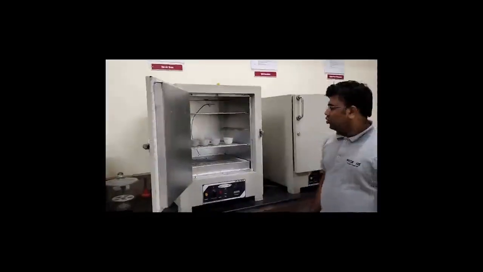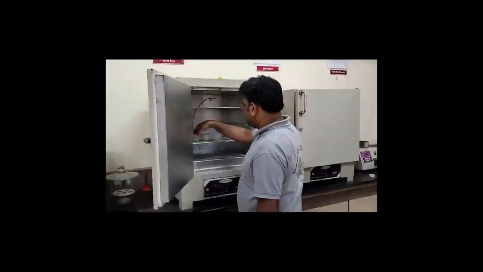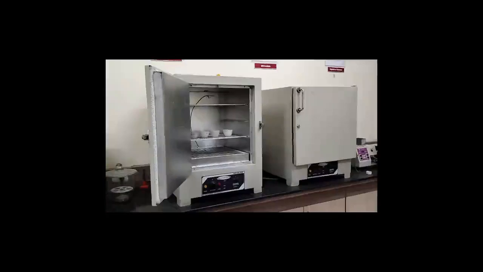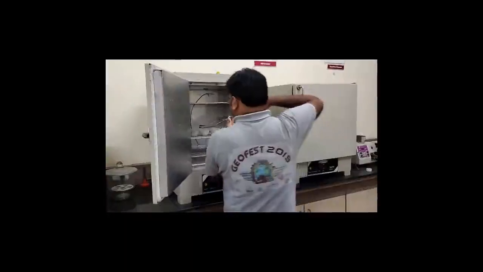Right, so we can take out these crucibles with the help of the tongs that we have, and we'll have to cool these crucibles for some time.